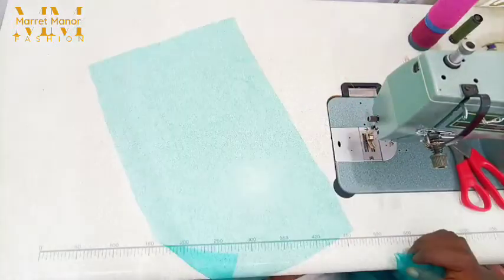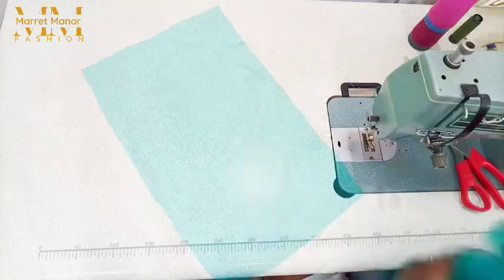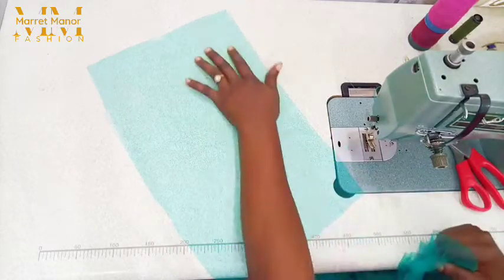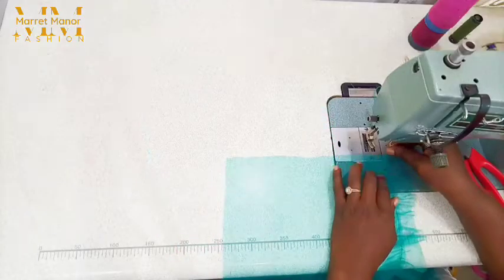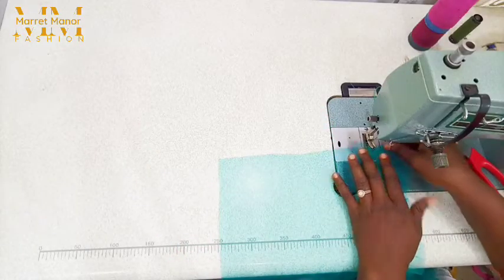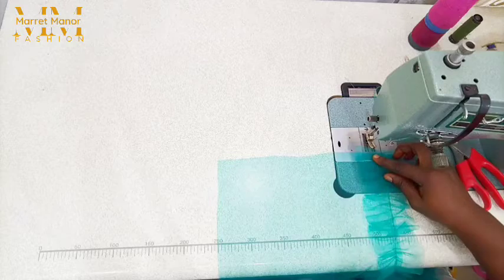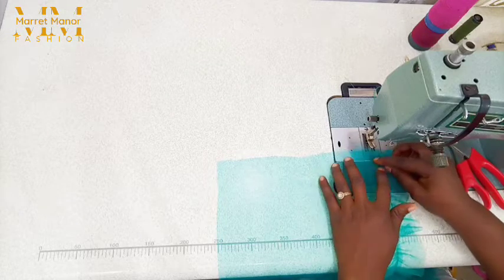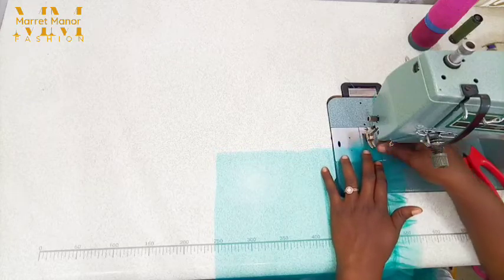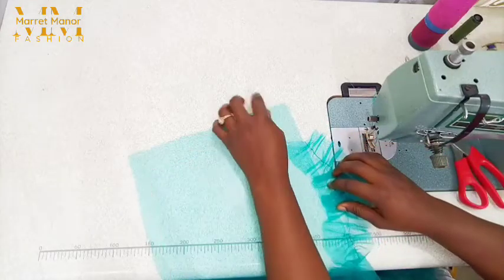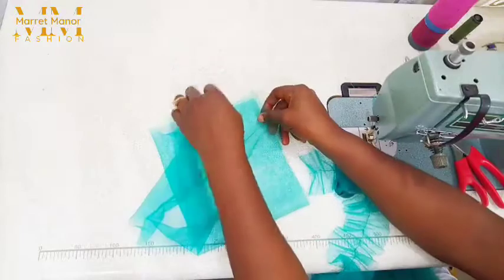You can still add more to that, but on the normal, I am working with my straight strips so that I can have enough to work with, and I can explain better to you with it. So it's still the normal thing. You place it on the edge like this, okay, and you sew.